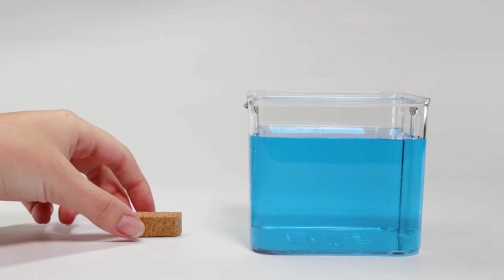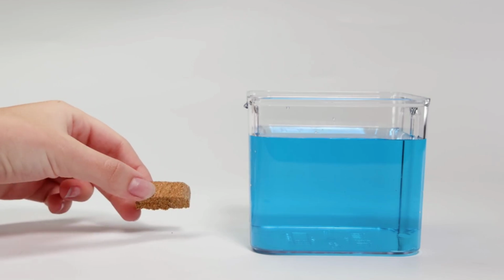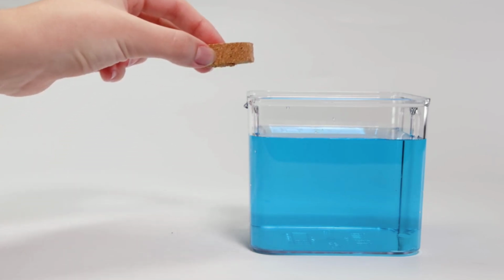Wooden pieces float on water because wood is less dense than water. The air trapped within the wood structure makes it lighter than the water it displaces, allowing it to stay afloat.